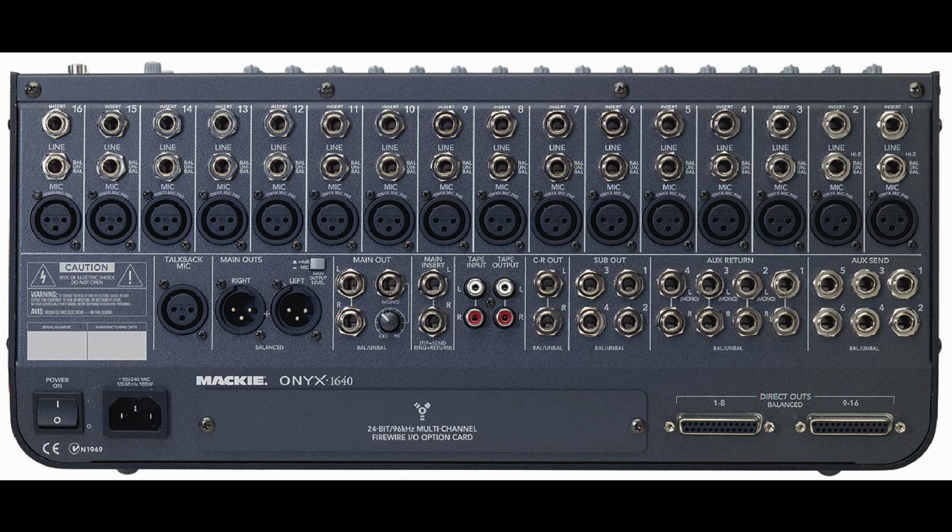Now over here are the main outs. The main outs are basically for you to take the signal from the mixer and send it to the speakers. So if you have 2 speakers, left and right, you are going to connect from here by using 2 XLR cables.